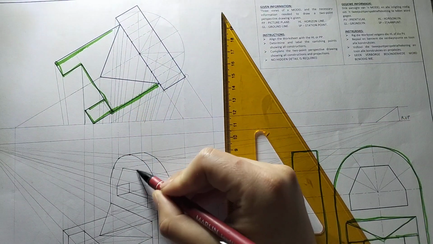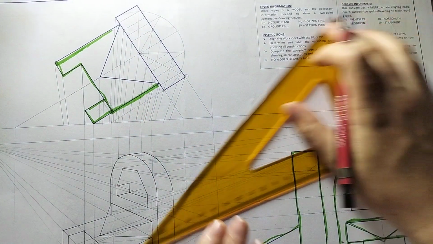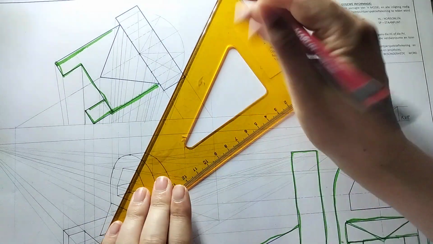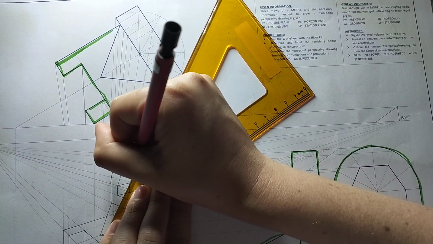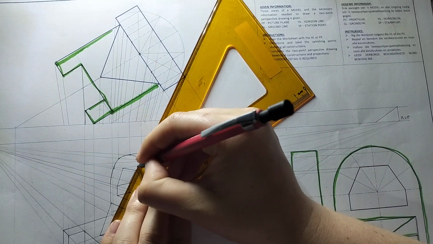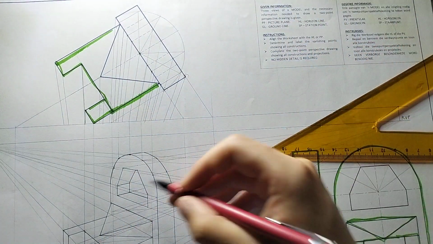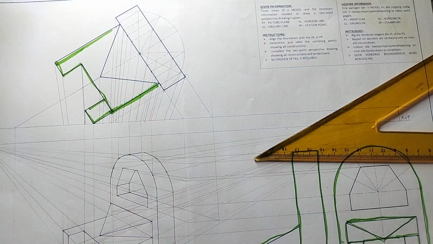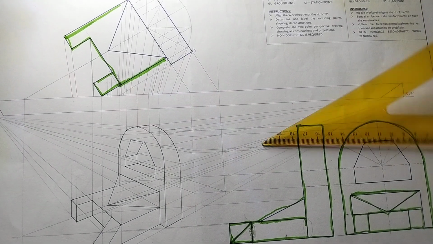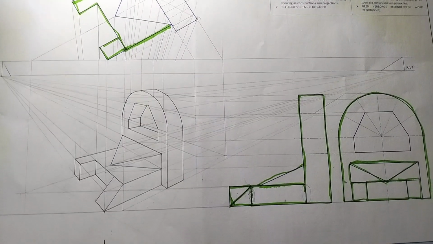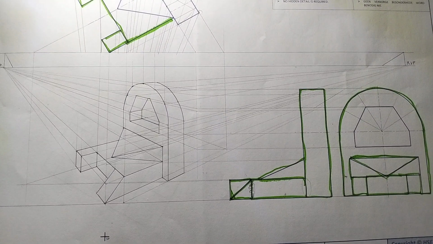So that will be where I have to draw it to. So I'm going to draw that line just like that. So that part I'm not going to draw because it's inside the circle. Okay, so there is your perspective drawing on page 4. And we're finished with it.